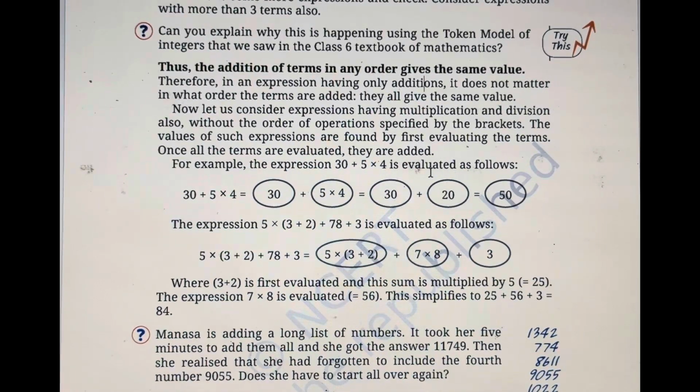So we have learned how to identify the terms. I'll just remind you that terms are separated by the plus sign. So this is one term, 30 is one term. Similarly, 5 into 4 is one term. You should remember that the terms are first solved. So we solve this first. 5 4s are 20, 30 remains as it is. So 30 plus 20 is 50.